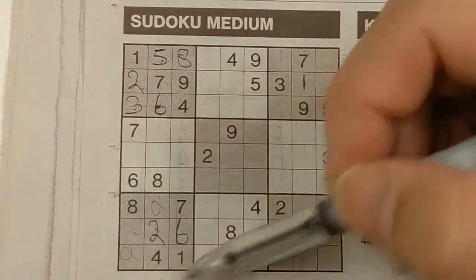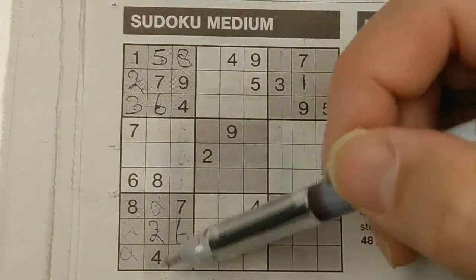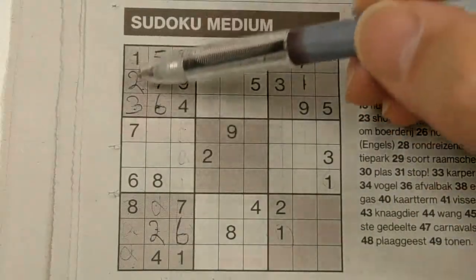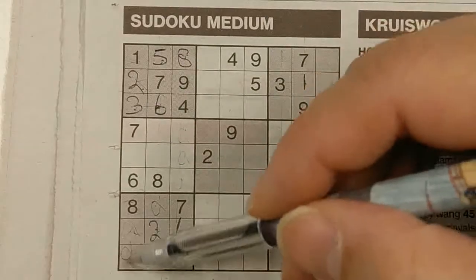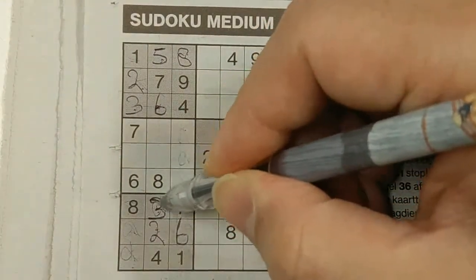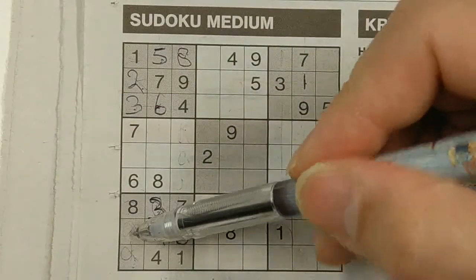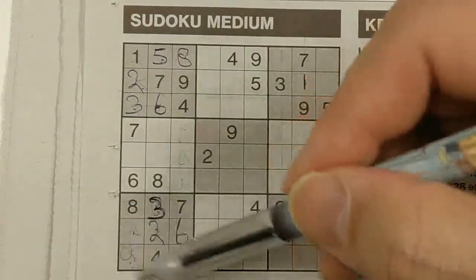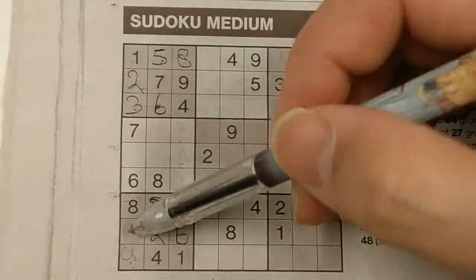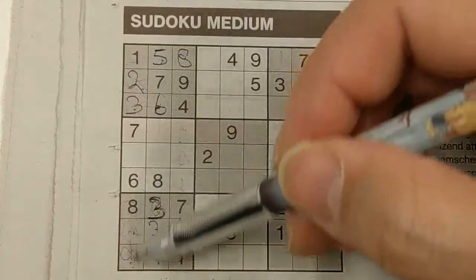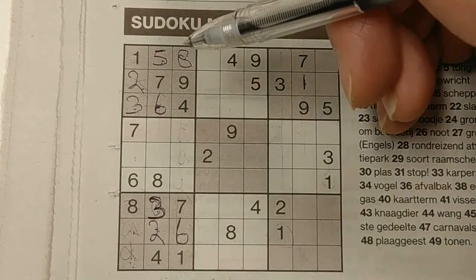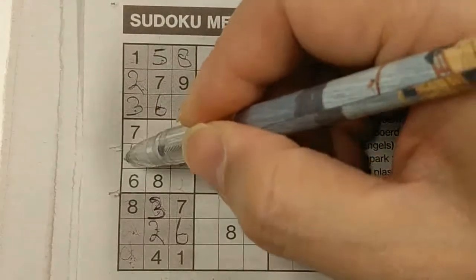3 missing numbers in this big square. 1, 2, 3 is missing, 5 is missing, and then 9 is missing. I see a 3 here, so no 3 in these 2 boxes. 1 box left for the 3 should be this one. 5 and 9, 5 and 9 for this big square. I cannot fill this yet, I need more information. 5 and 9, that means in the first column, 1 box is left for the number 4. Yes, 4 is missing.